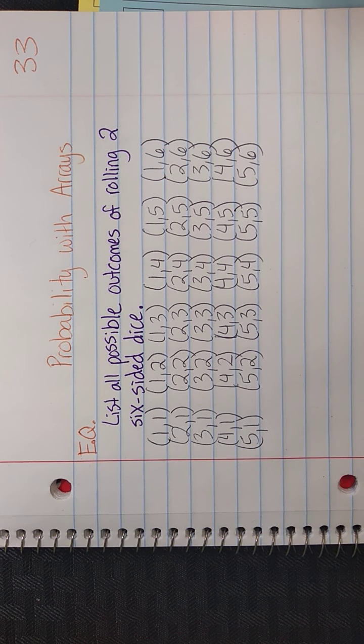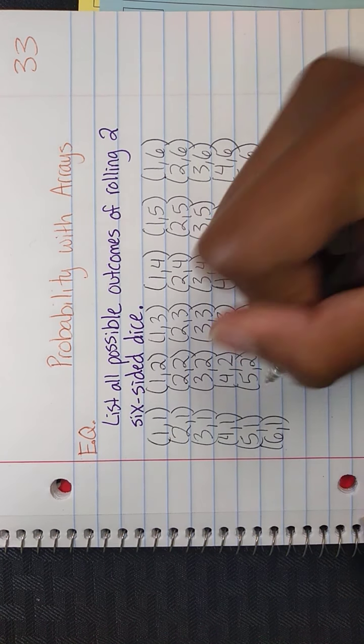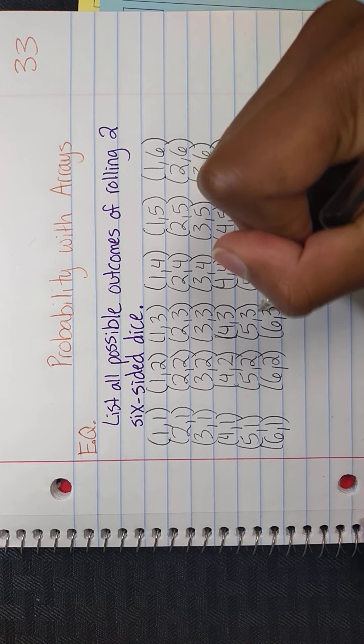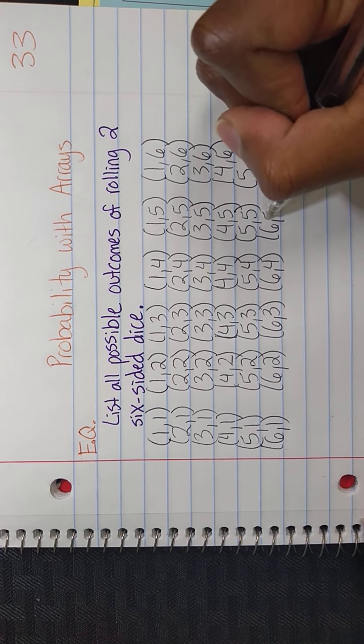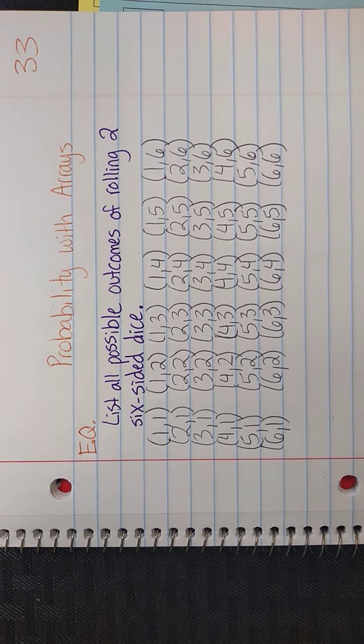Think about how many rows I should have left. Done. I hope you beat me. I kind of took my time on that one.